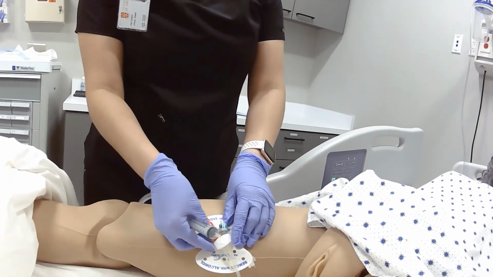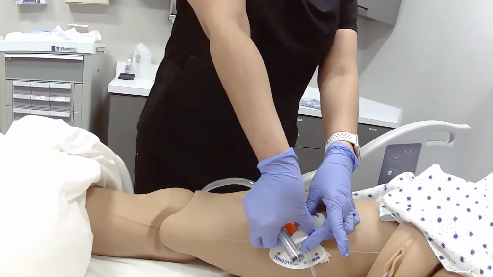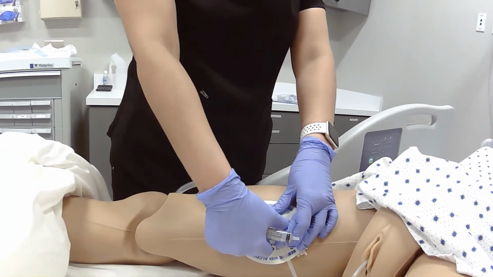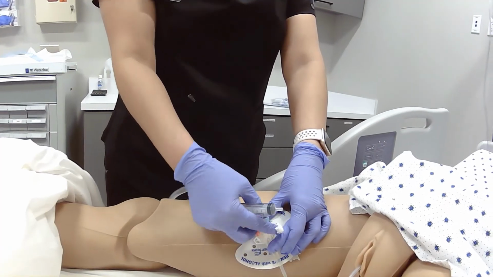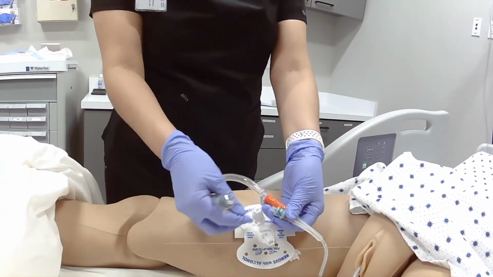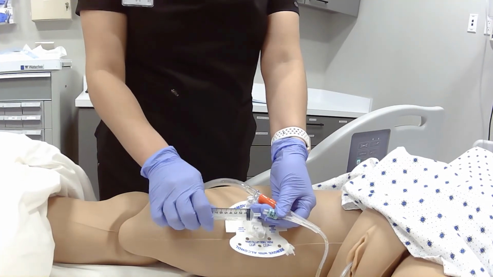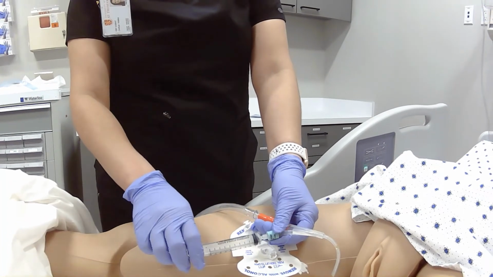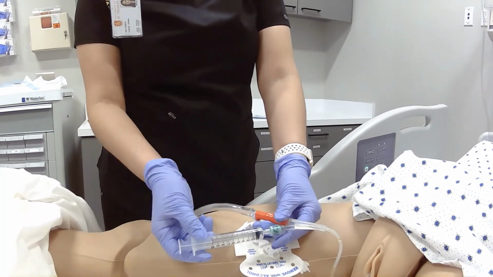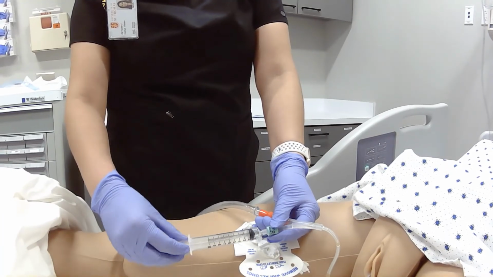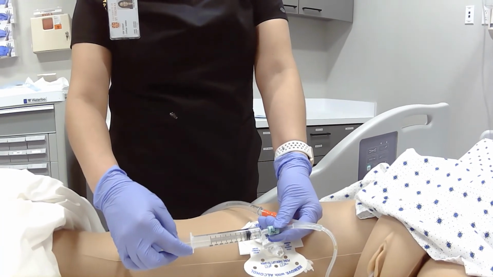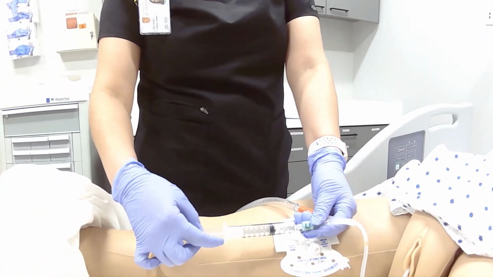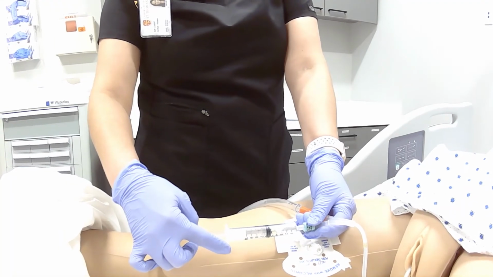And then the next thing that I'm going to do is, I already emptied and assessed the urine. So I'm going to remove this from the stat lock. Get my new 10 cc blunt tip syringe to go into the port. And right away you'll start to see that syringe fill up with the sterile water. But I'm going to gently pull on the plunger to expedite that water filling back up into the syringe.